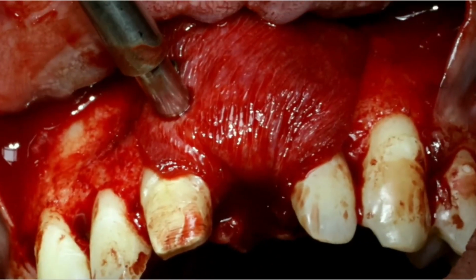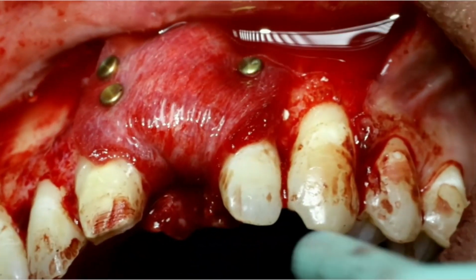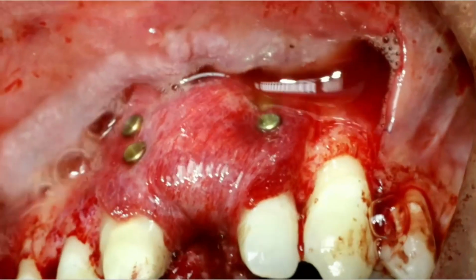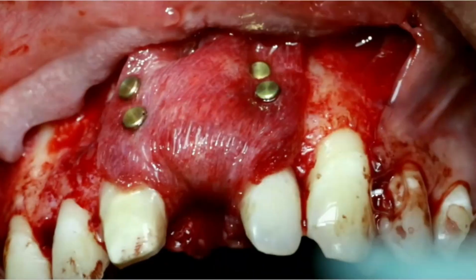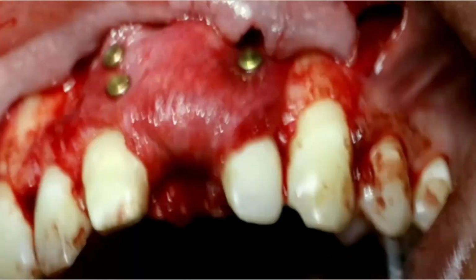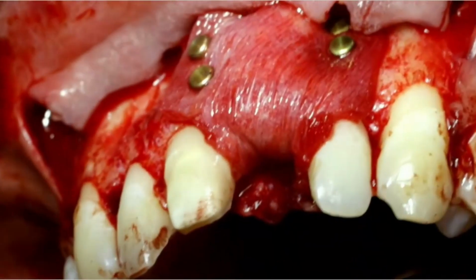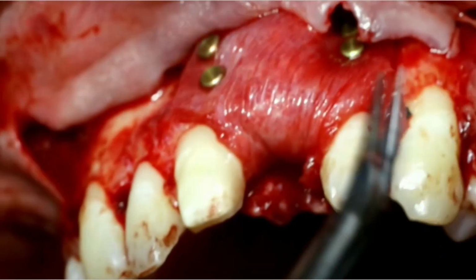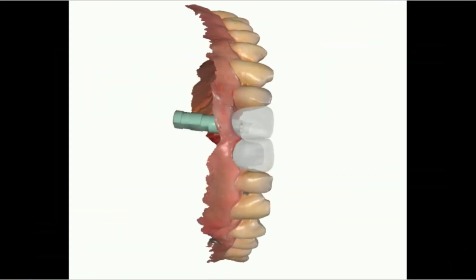Bone stability and membrane fixation. Here is tension-free primary wound closure, and after that, we start the prosthetic phase.